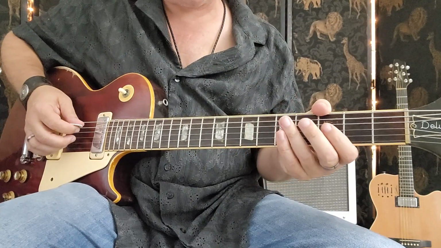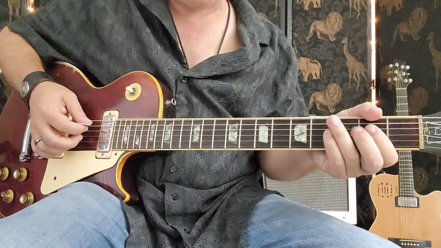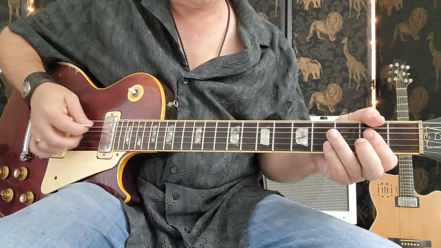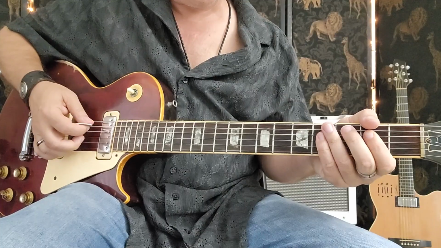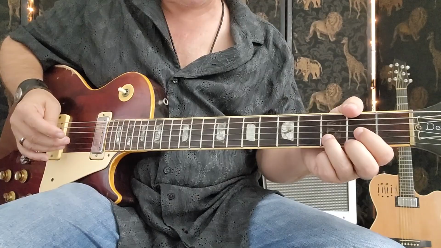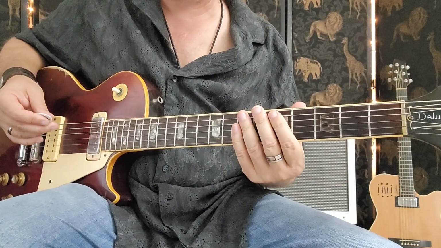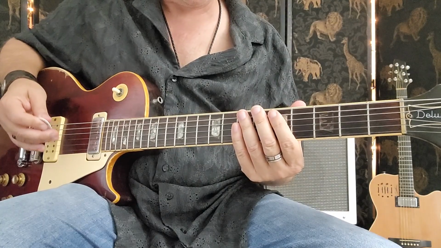Once in a while I'll do plucks. They're not picks. So little plucks like that, but not much. I'm not that guy. I'm not a finger picker like some country guy or something like that. So let's get into this lesson at this point.